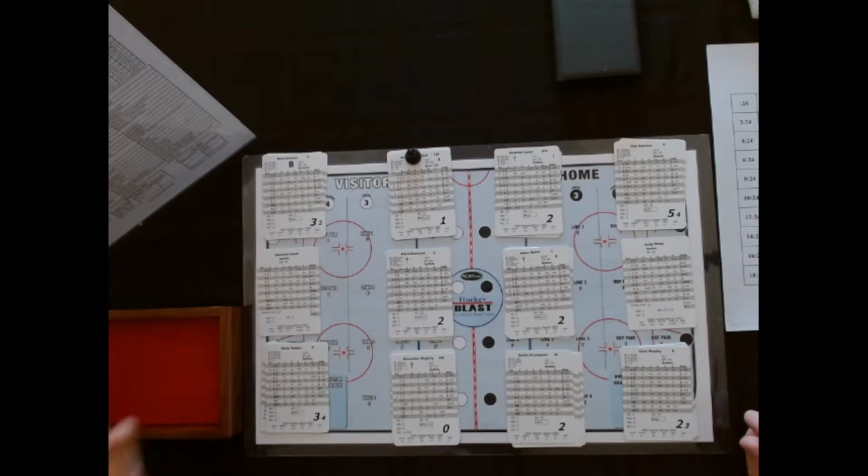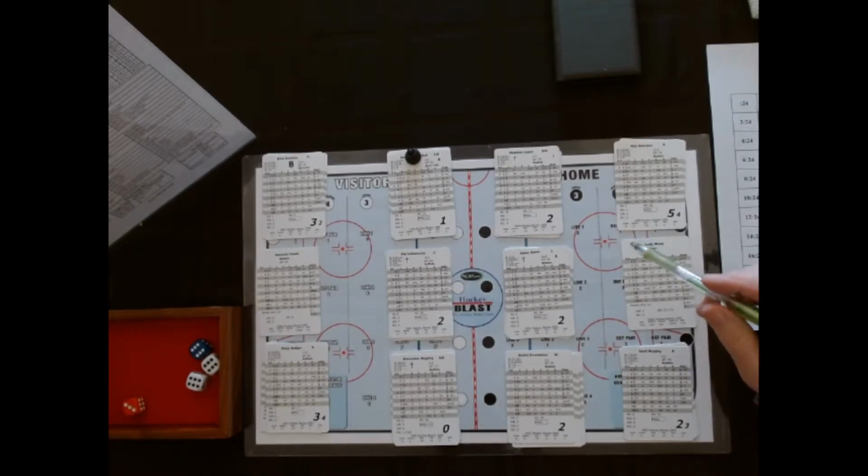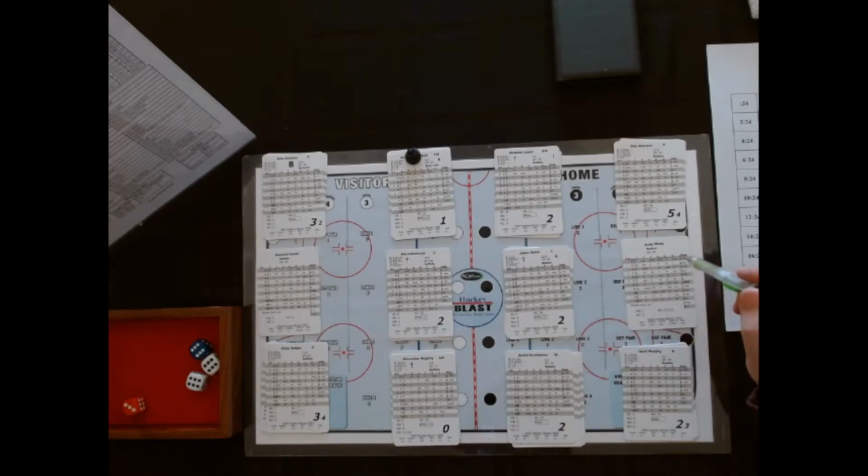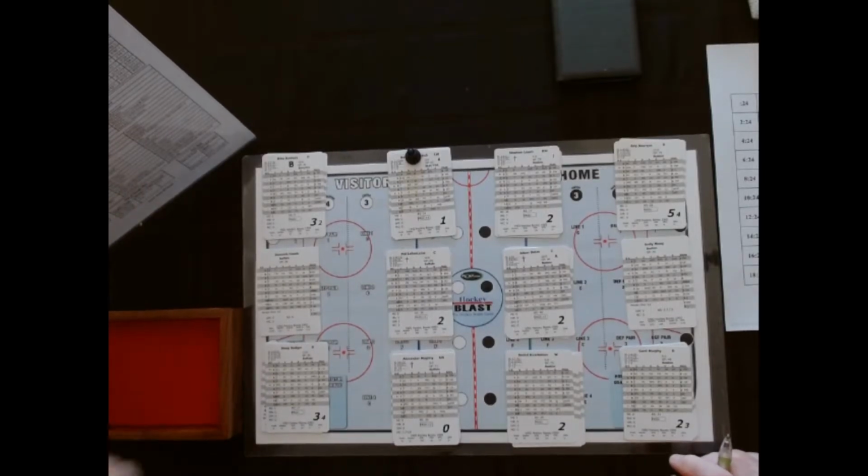Okay, so now we're just gonna go to Andy Moog's card. And it's a 6-12. 6-12. Oh, on Andy Moog's card. 6-12. Wow, it is another rebound. And this time it's right back to Anderchuk again. Another rebound to him. They must have been charging that.